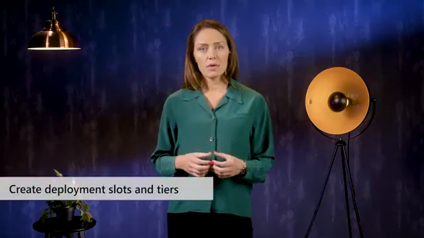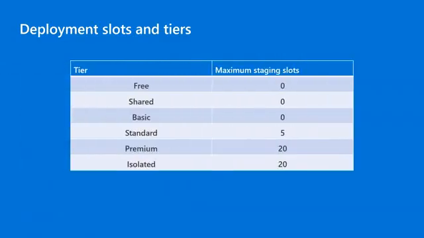Deployment slots are available only when your web app uses an app service plan in the standard, premium, or isolated tier. Staging slots are not available in the free, shared, or basic tiers. The standard tier allows 5 staging slots, and the premium and isolated tiers allow 20 staging slots each.